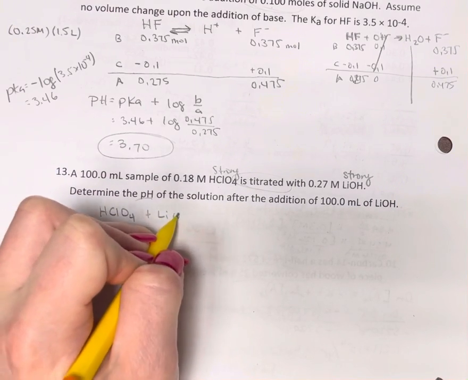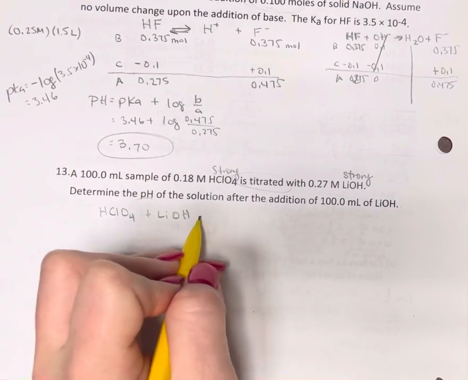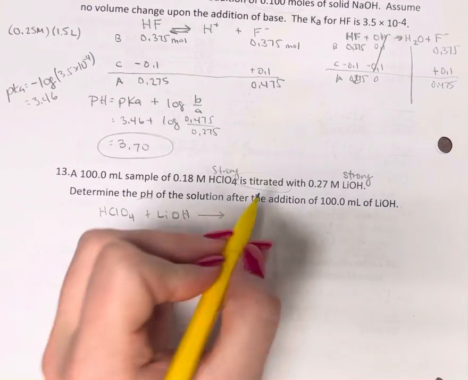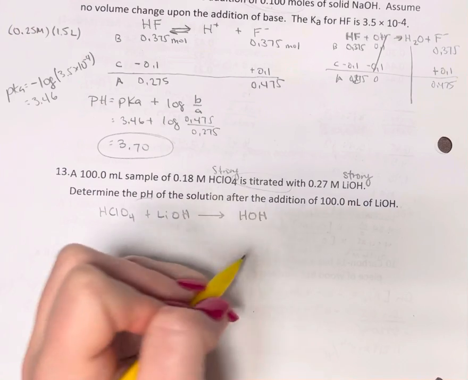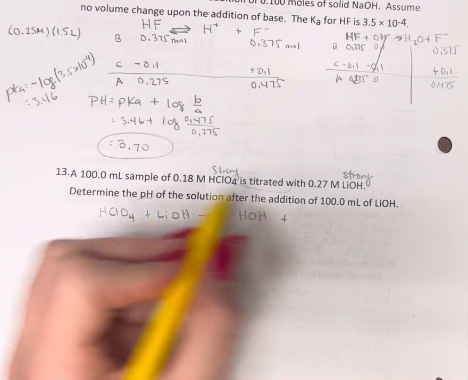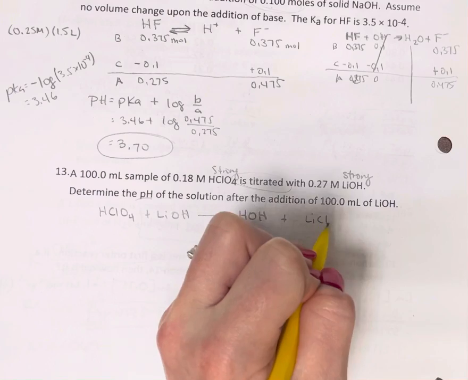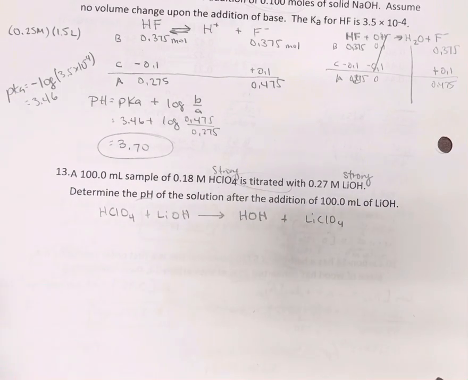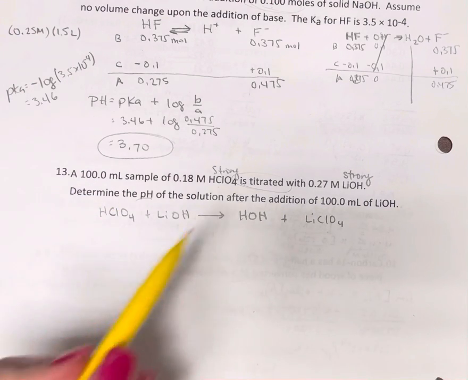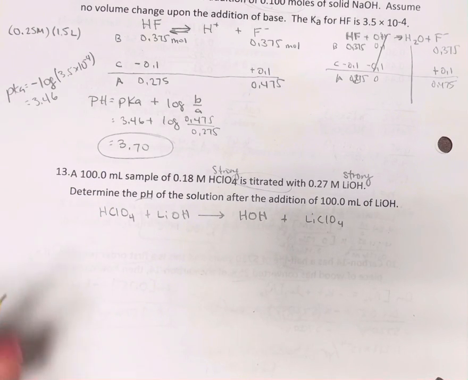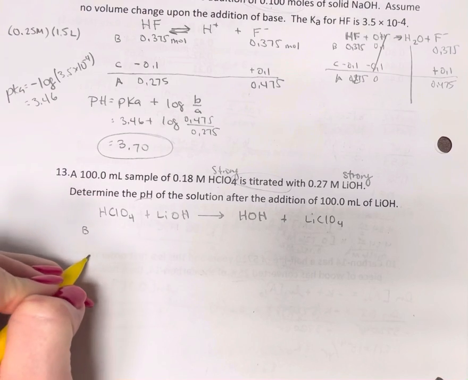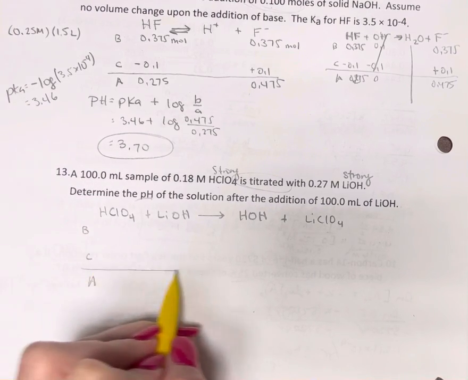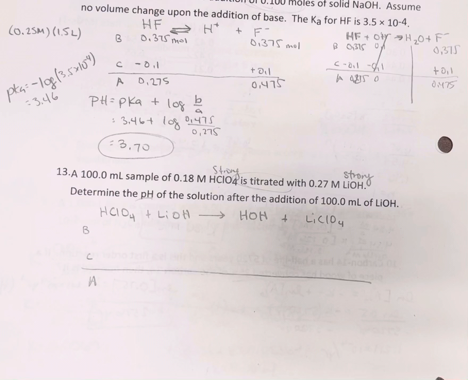HClO4 plus LiOH is going to make water and LiClO4. All right, this is a neutral salt. It has no pH properties. It doesn't matter. Okay, so we still need to deal with a BCA table though, because when we do these titrations, we know that we're dealing with moles of acid and moles of base.